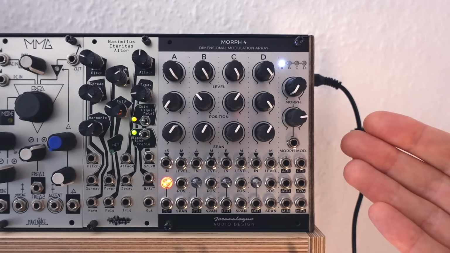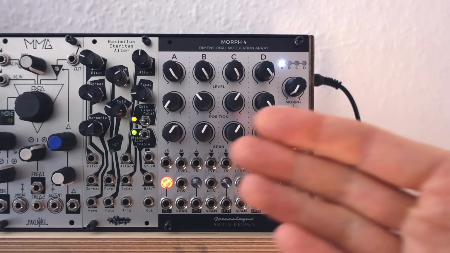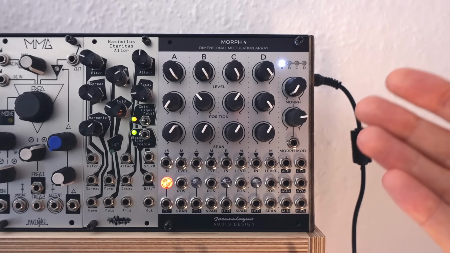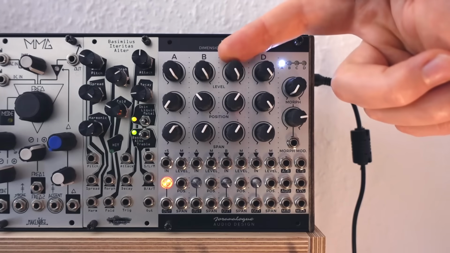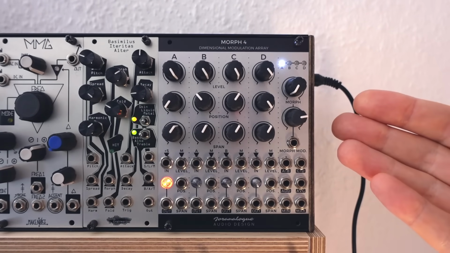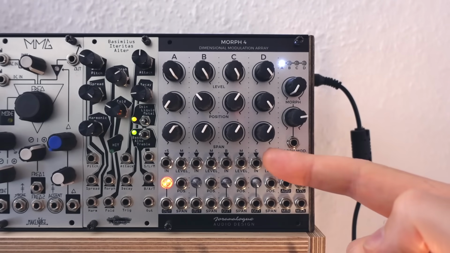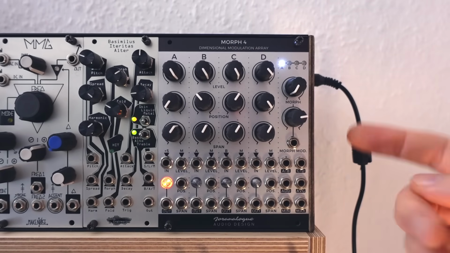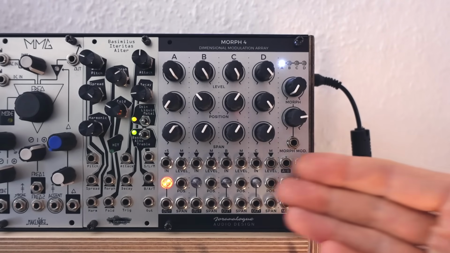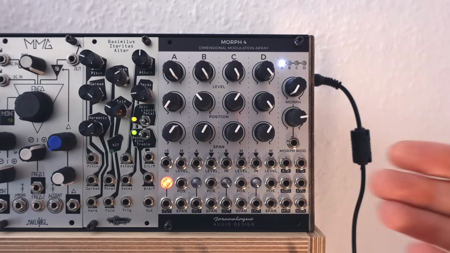Like almost all Euronalog modules, this is a very versatile and creative module that might be a bit confusing to get started with. An attempt to explain it in short would be saying it's a quad VCA. These VCAs can be used independently. Each has an input, output and level control with CV input. But the unique addition to this module is the morph section here. This controls all VCAs at the same time.